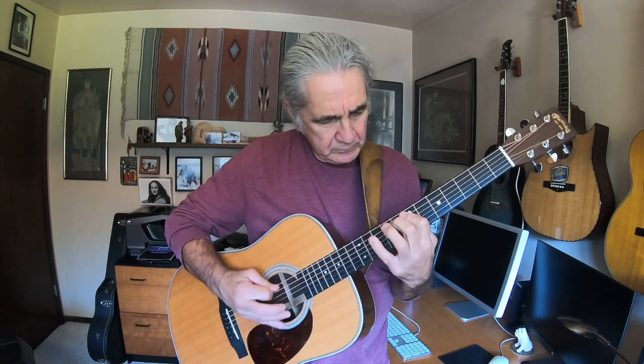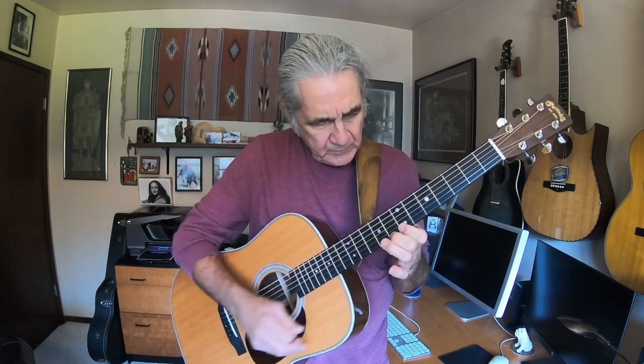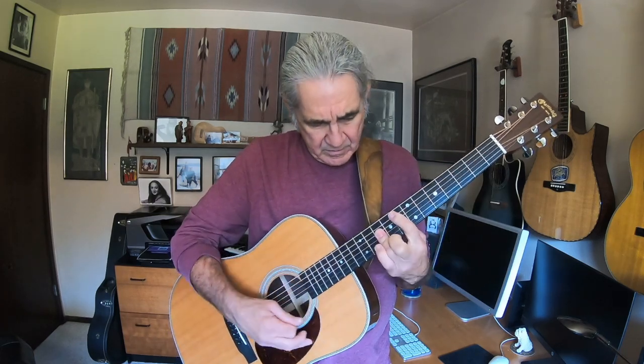Then once you get to know what those forms are, all you need to do is shift it to the new key. So if these 2 scales here that I know for C, if I go to the key of F, they're going to exist in different places.